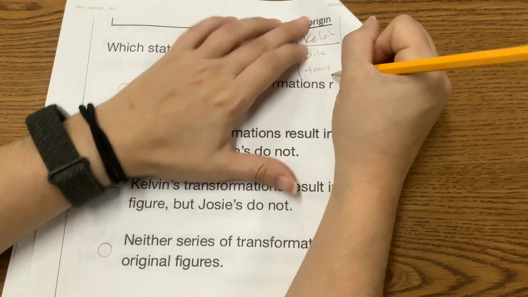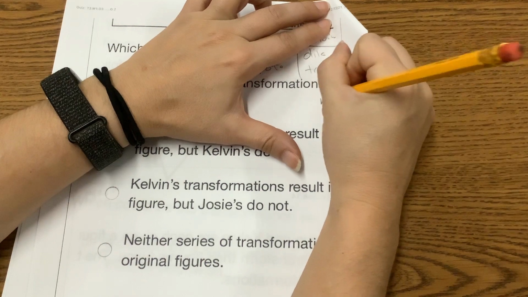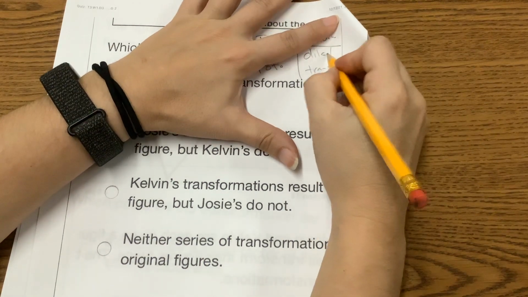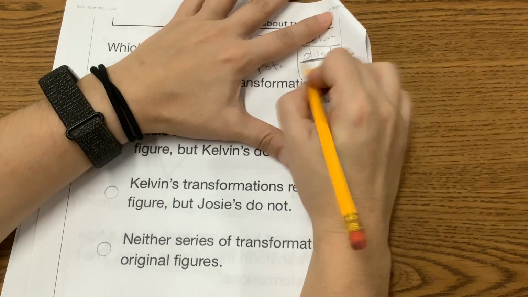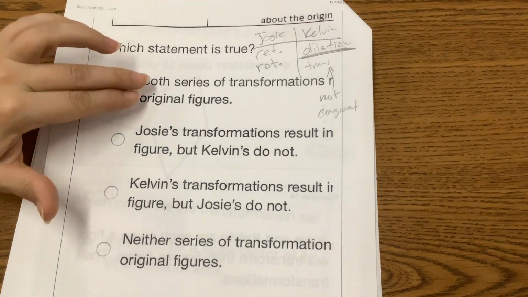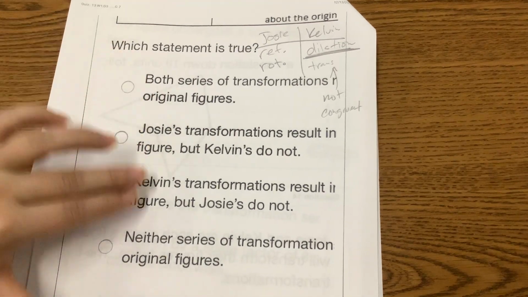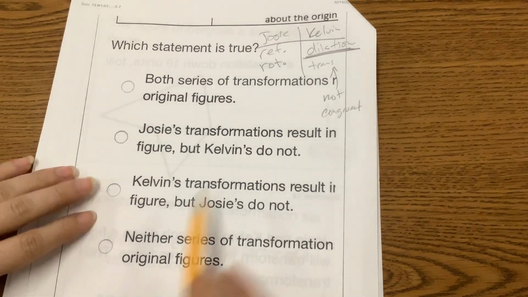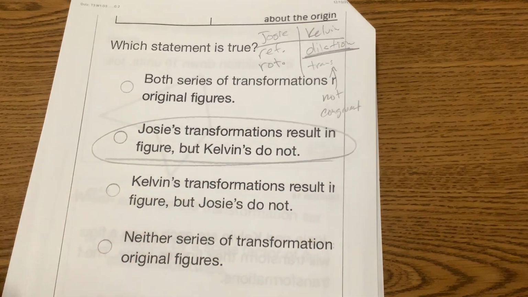Yeah, Kelvin's is no longer congruent. Why? Yeah, he did a dilation. So as soon as he did a dilation, it no longer was congruent. It's just similar at this point. And so you would have to recognize which one of these statements is saying that Josie's is still congruent and Kelvin's is not, and that would be answer choice B.